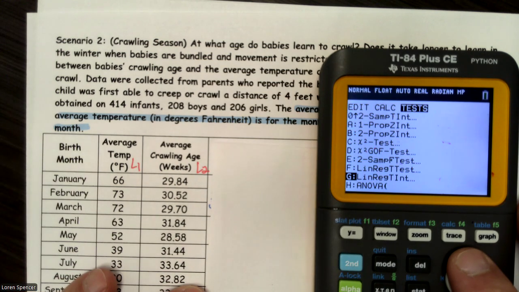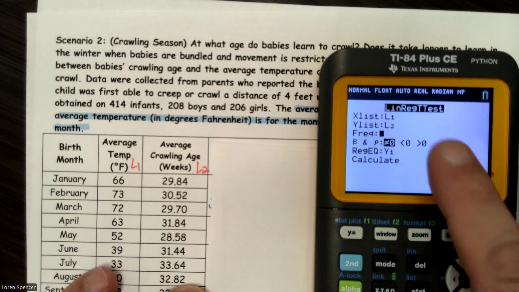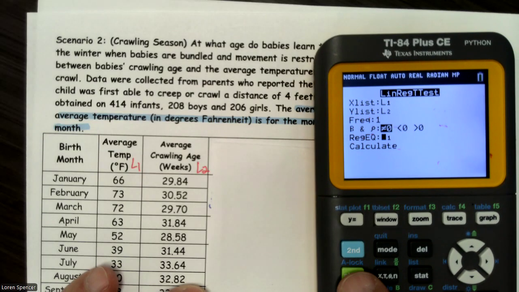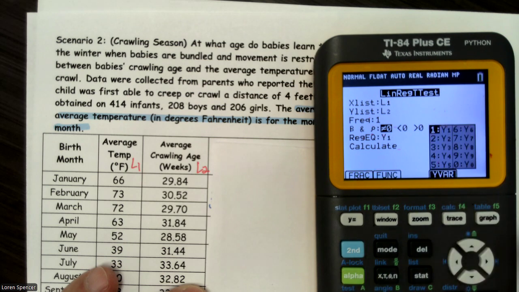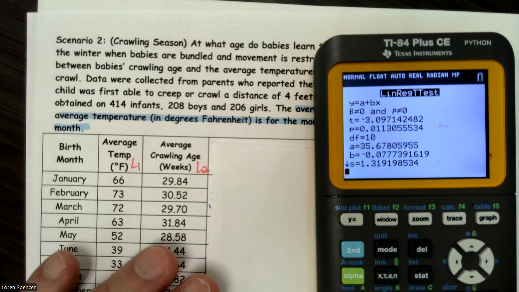So Stat Test, Linear Regression T-Test, press enter, and I have L1 and L2. I'm looking for a not equal. This is always a little bit weird, but we're going to press the green button followed by the trace, so alpha trace, and just press enter. And we're going to calculate, and we get a ton of information.